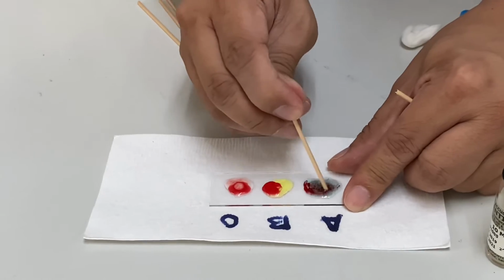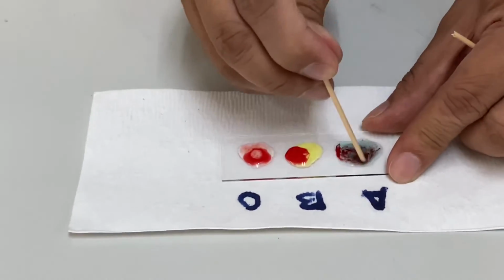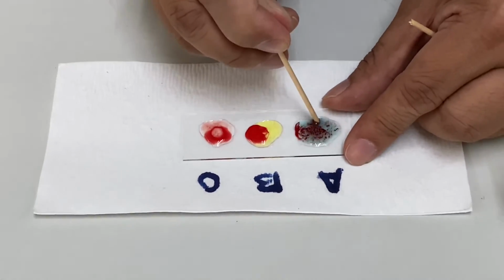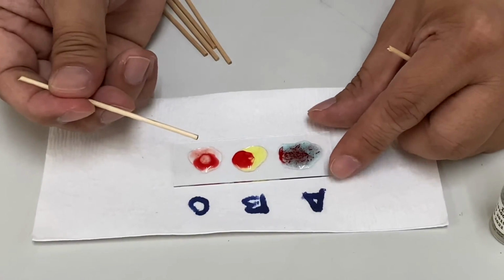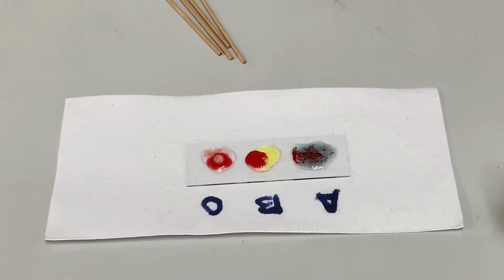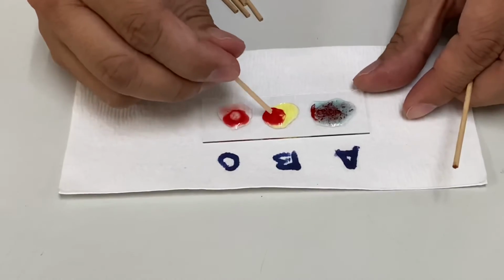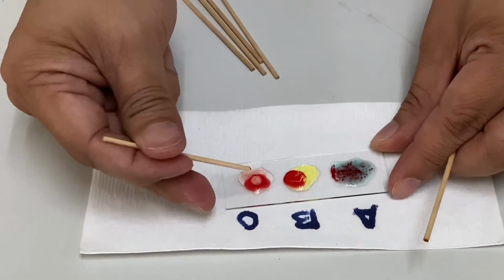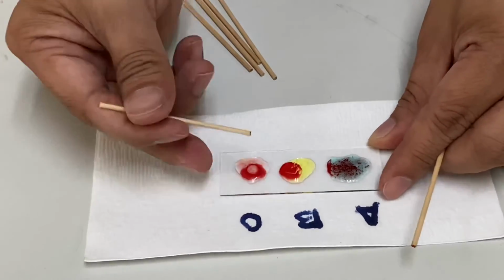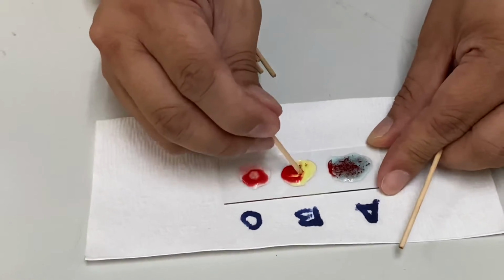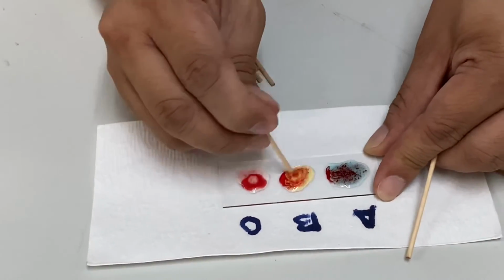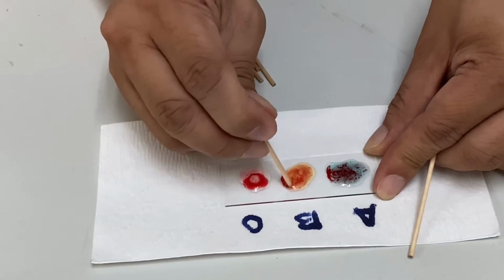Our goal is to see if there is agglutination in here. Now, Von, can you see any agglutination in A? Do you think it mixes thoroughly, or can you see the precipitate in there representing the agglutination?